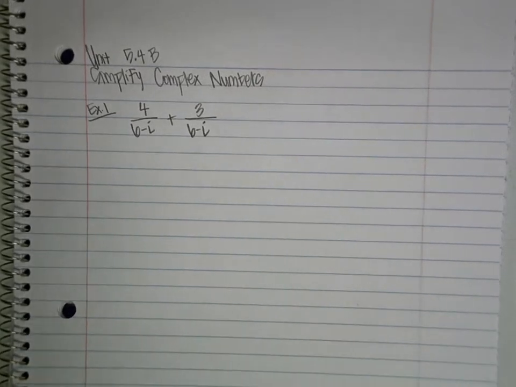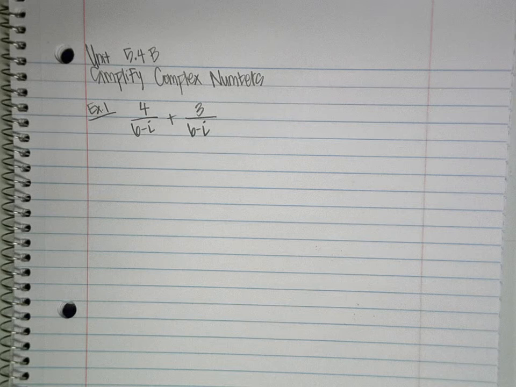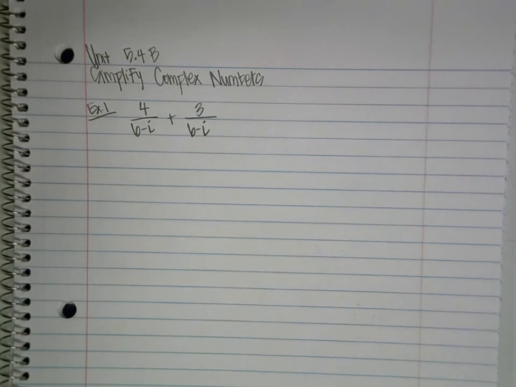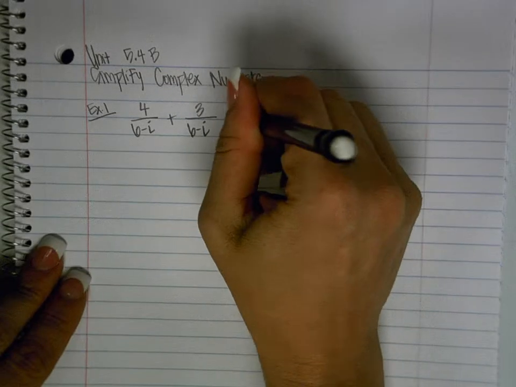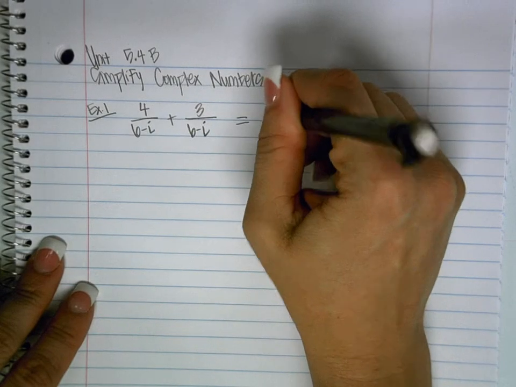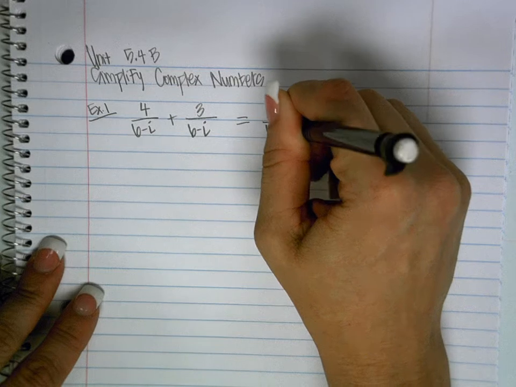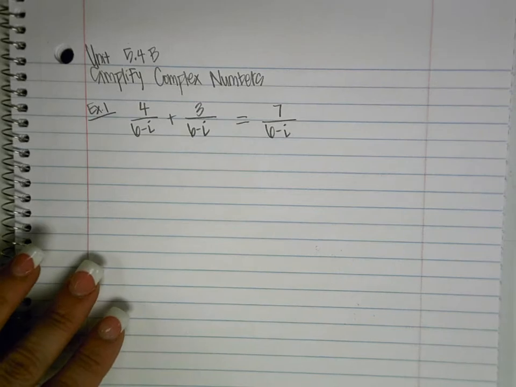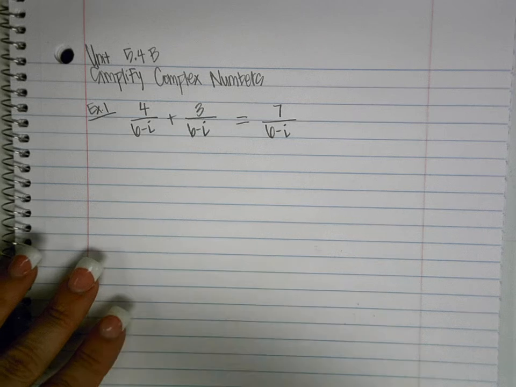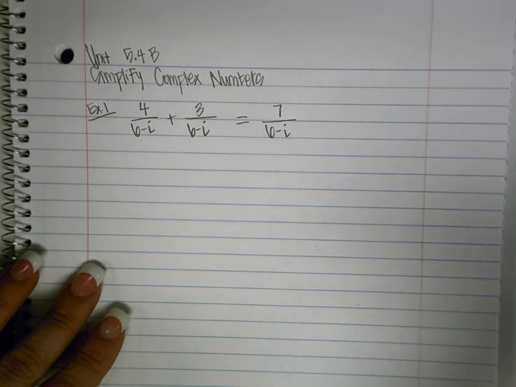Now, if I ask you to simplify, these are basically just fractions. Before you can add 2 fractions together, what do they have to have? Common denominator. Do these have a common denominator? Yes. So just add them together. 4 plus 3 gives you 7 over 6 minus i. Now that we've added them together, can I leave this as an answer? No. How do I get rid of that i in the denominator?